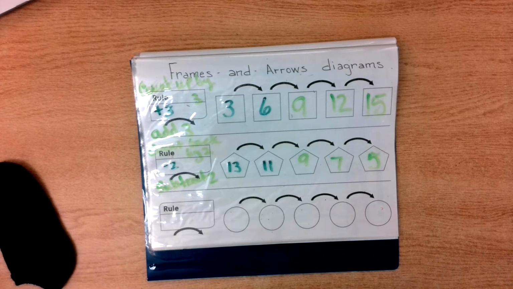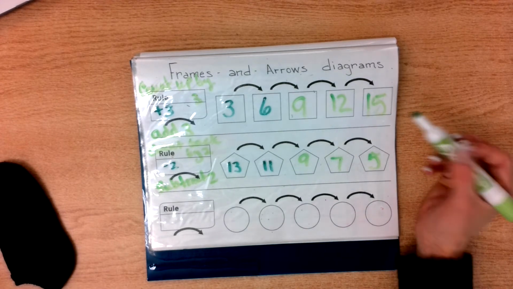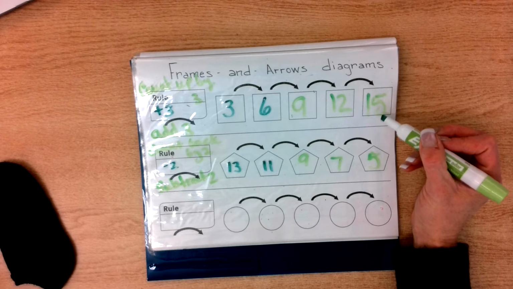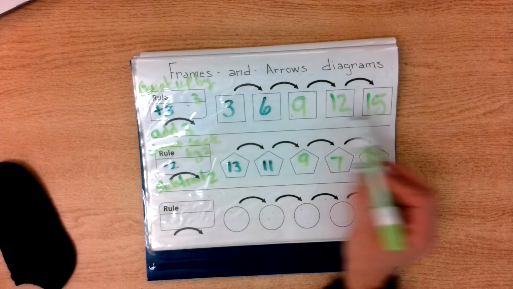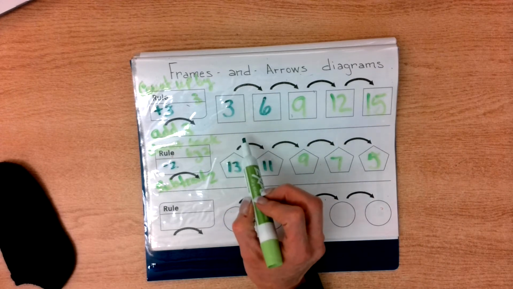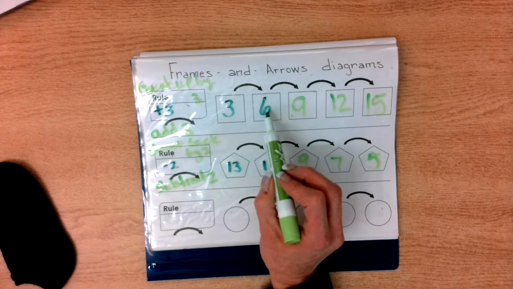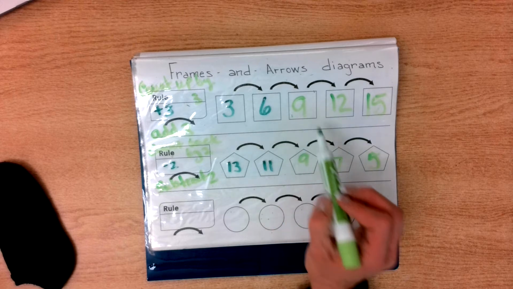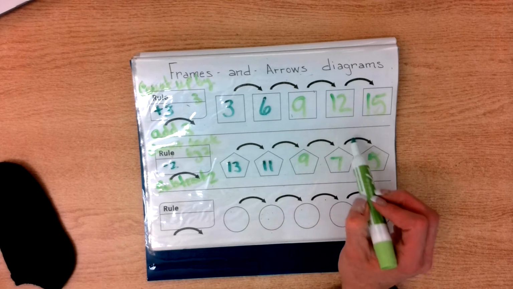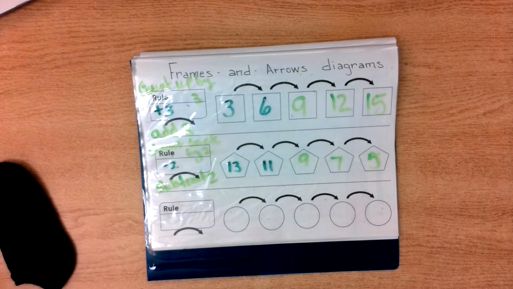Did we do it right? Absolutely, nice job. Let's double check this one. Oh, sorry. Actually, it works to go this way. 3, 4, 5, 6, 7, 8, 9, 10, 11, 12, 13, 14, 15. Okay? So we checked both of them. They both are good. Nice work.